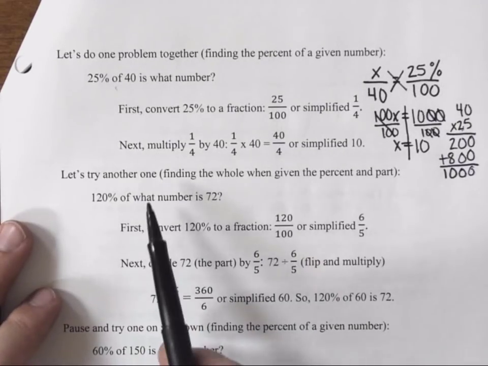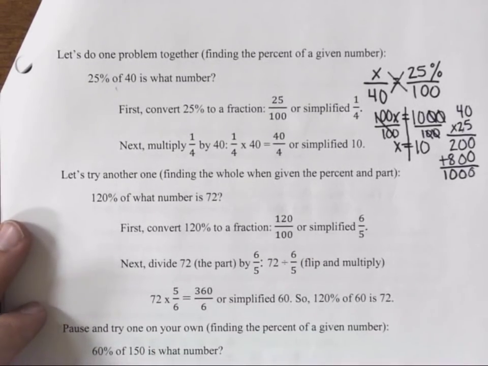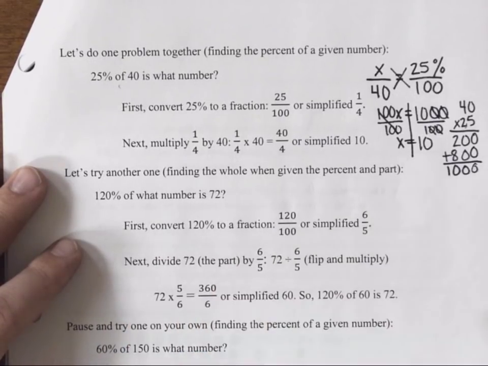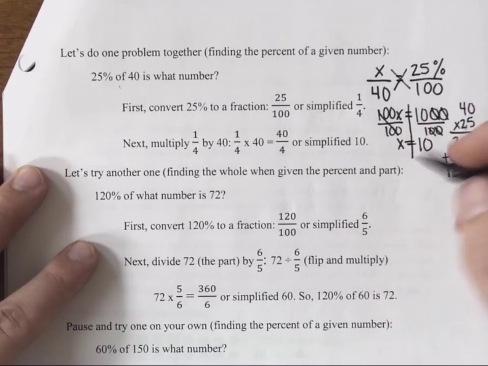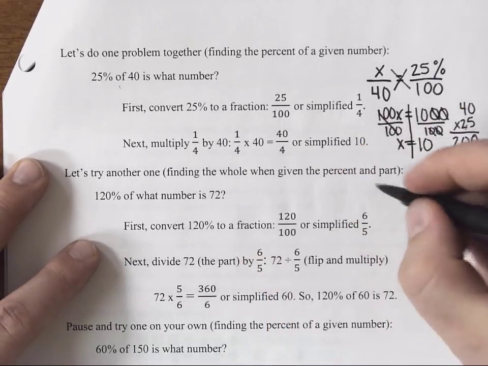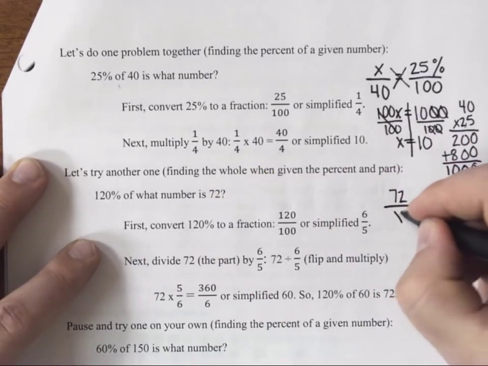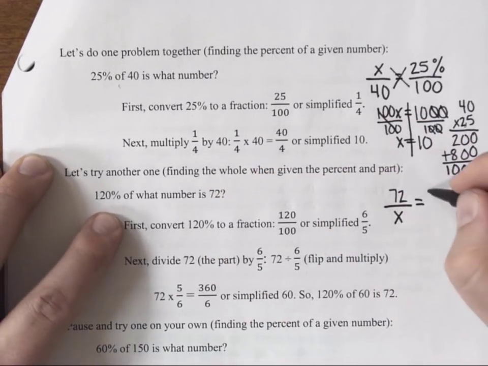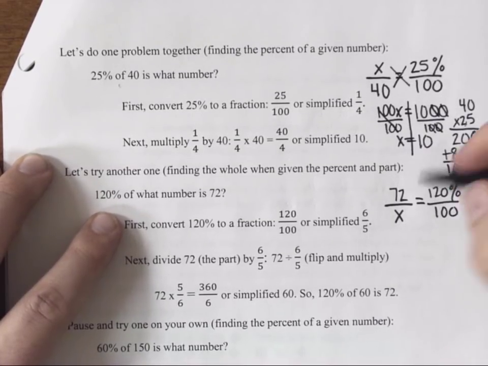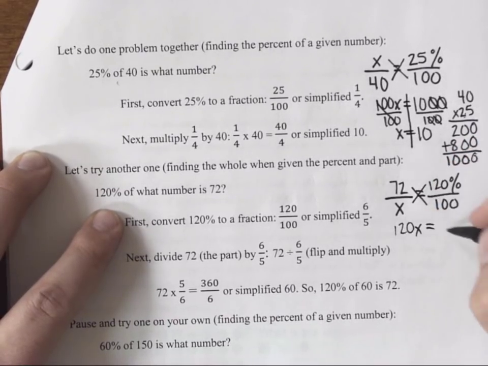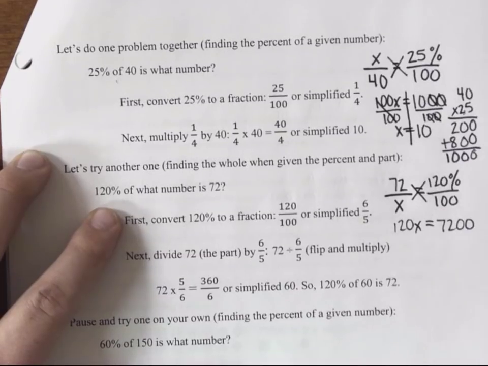Okay, so let's try another one. If we have 120% of what number is 72, remember is over of equals percent over 100. So your is 72 over of what number, so that's our x, equals 120% out of 100. Okay, cross multiply and solve. You get 120x equals 7,200. And now you just have to split down the middle and solve.